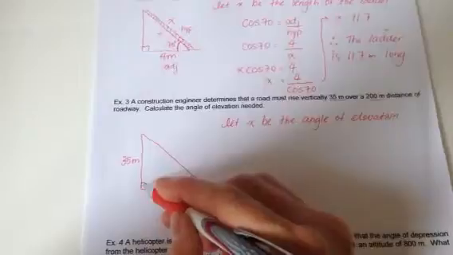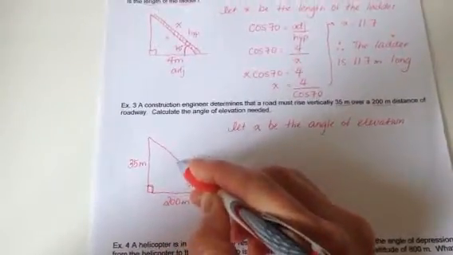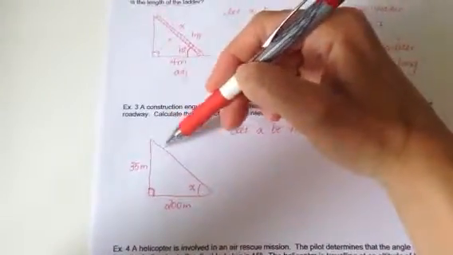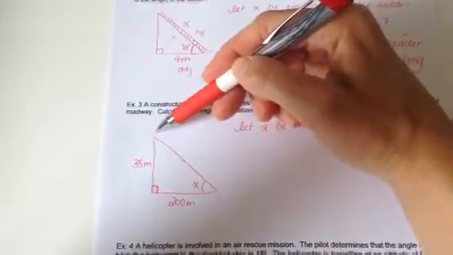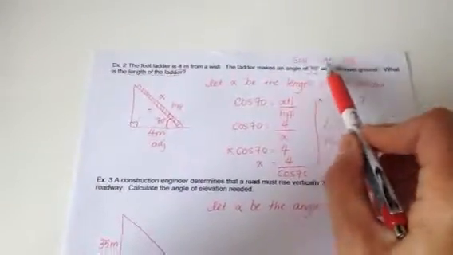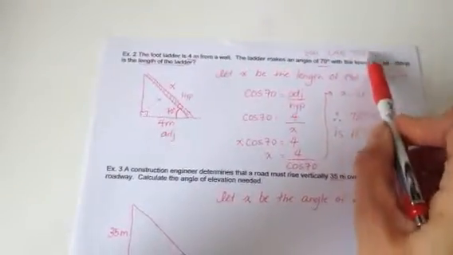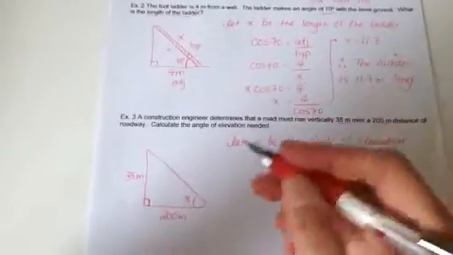So this is our right angle. If we look opposite, we don't know anything. This would be our hypotenuse. We don't know anything about our hypotenuse. So we're not going to use the sine or the cos. The only one that doesn't use hypotenuse is the tan.